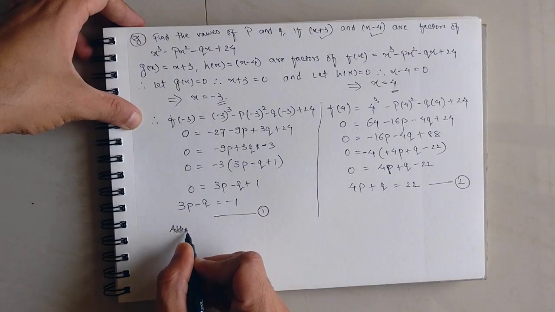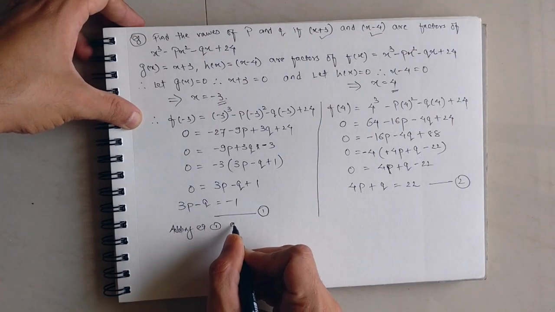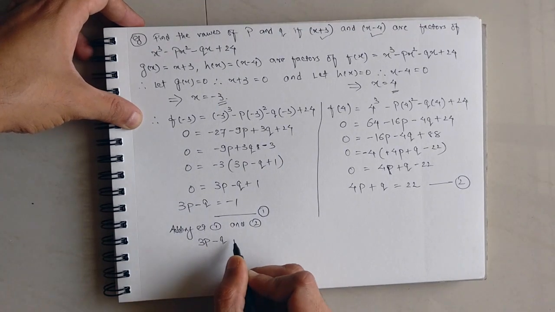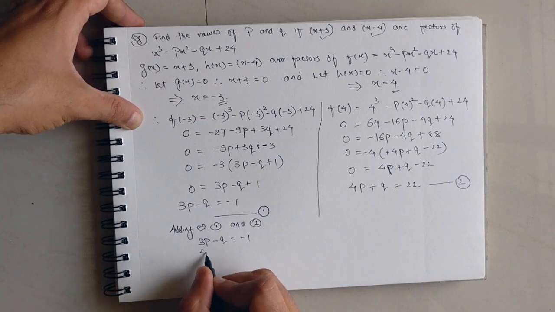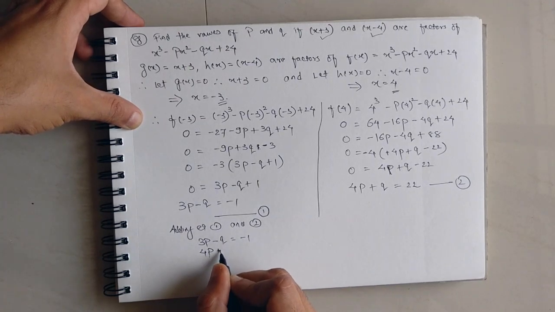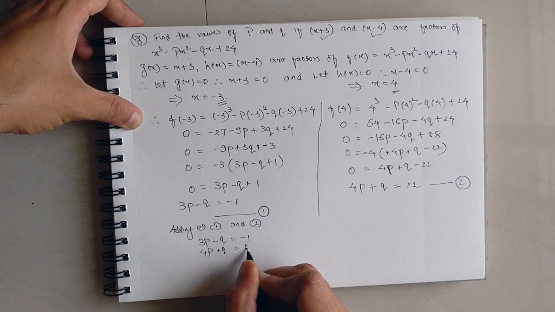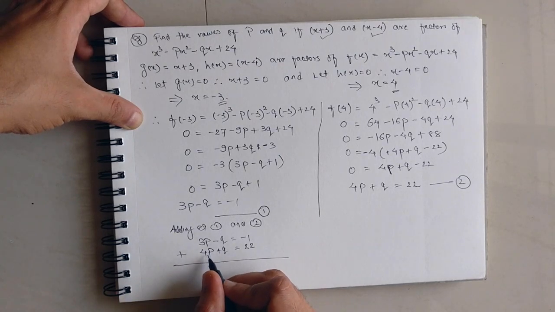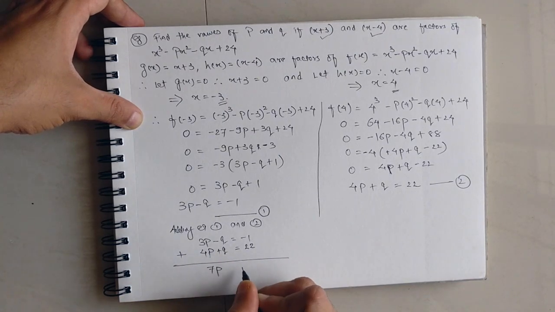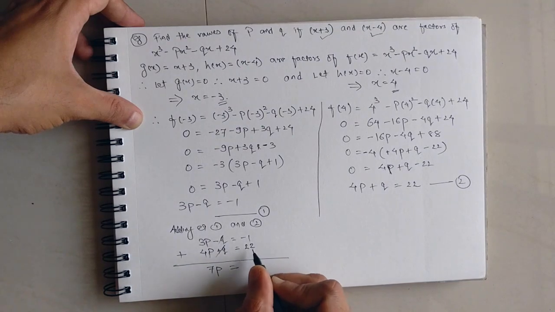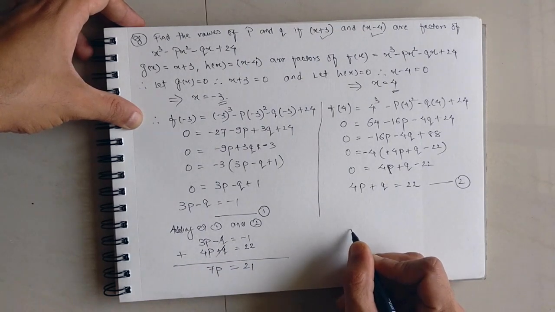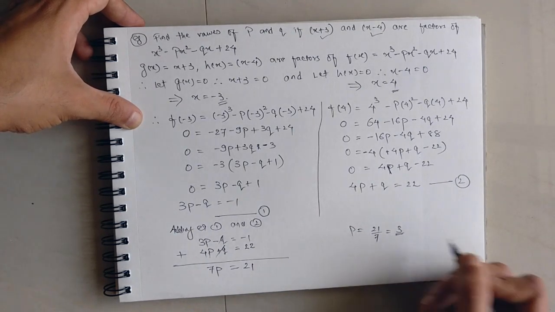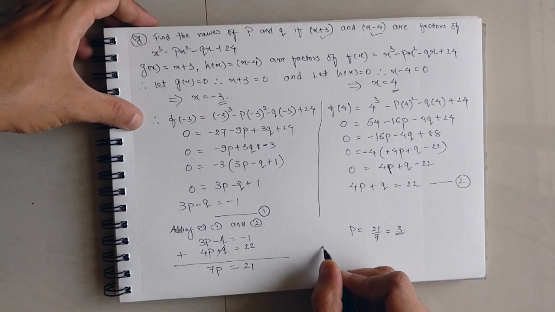Adding equation 1 and 2, 3p minus q is equal to minus 1 and 4p plus q is equal to 22. If you add them, 3p plus 4p is 7p, plus q minus q gets cancelled. 22 minus 1 is 21. So p is equal to 21 by 7, and that is 3. So the value of p you have got already.